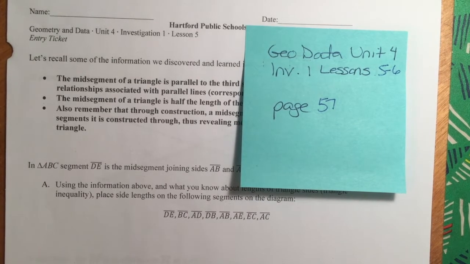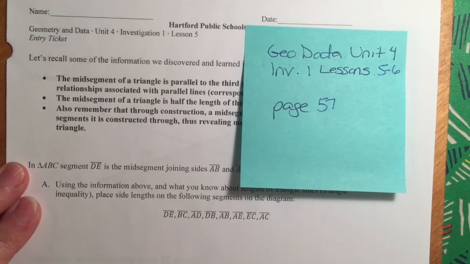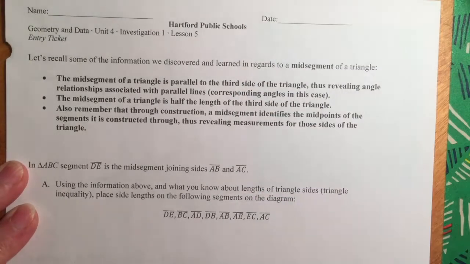Hello, GeoData students. So we're finishing up Investigation 1 today. We're going to do Lessons 5 and 6, and we're starting on page 57 in the workbook.